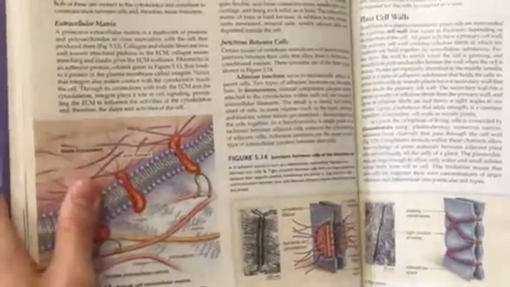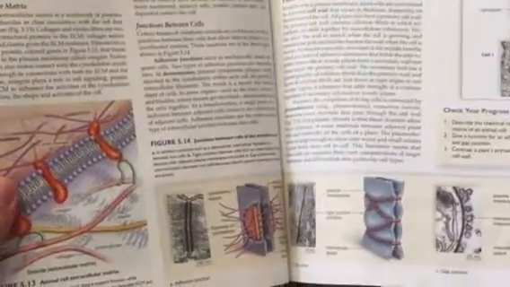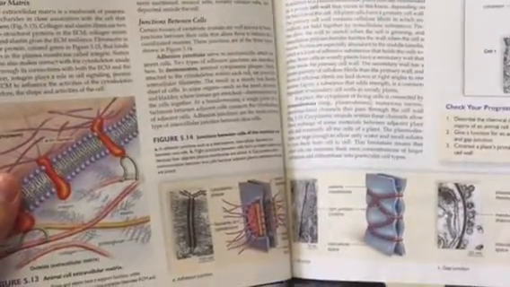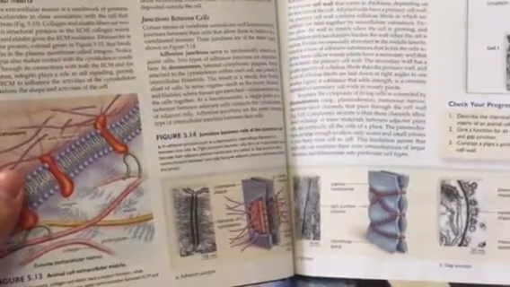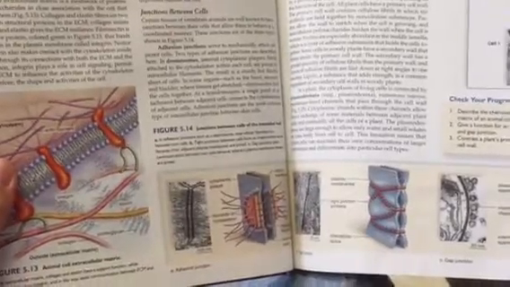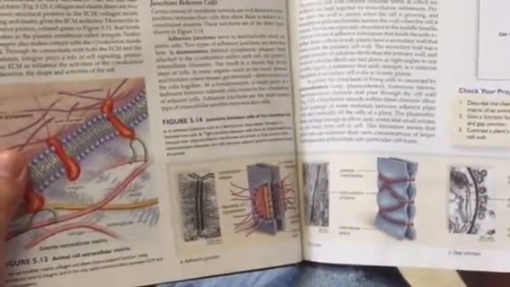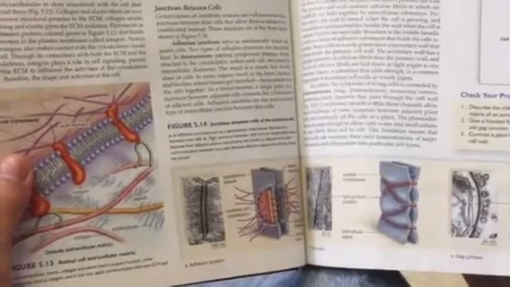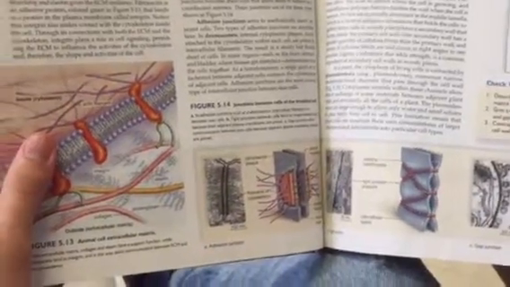At a hemidesmosome, a single point of attachment between adjacent cells connects the cytoskeletons of adjacent cells. Adhesion junctions are the most common type of intercellular junction between skin cells.